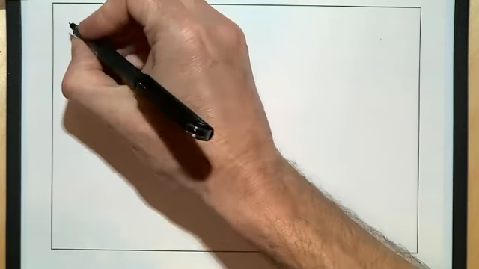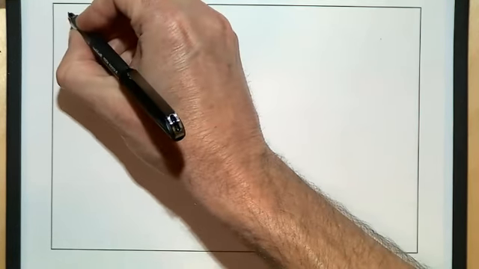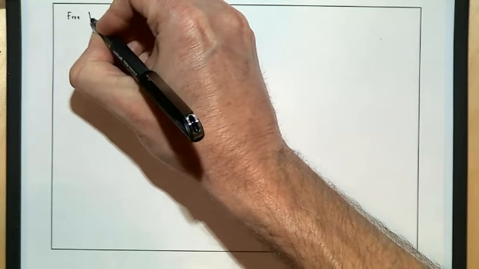Okay, so let's see how we actually go about doing this, or let's work through an example of doing it. Okay, so this is just the example of free precession.